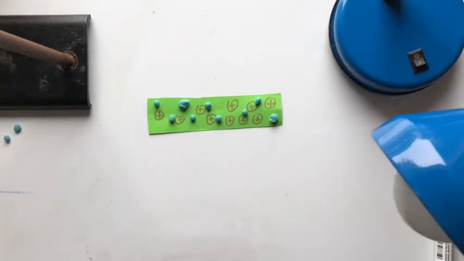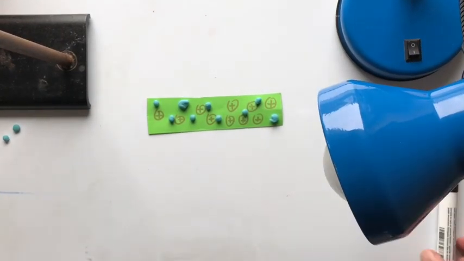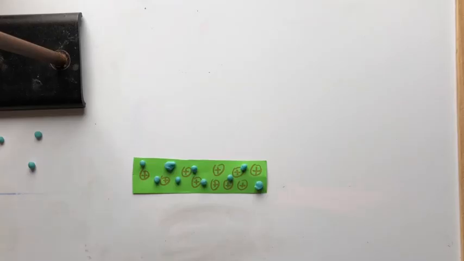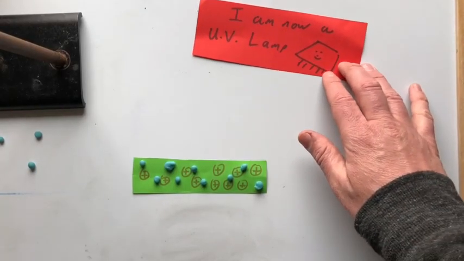And let's say I was to shine a visible light lamp on it. Now, I could do this for ages and nothing would happen. No electrons would get lost just from visible light, because the visible light coming from this lamp here would be a mixture of all different frequencies, but there wouldn't be any UV. So we can remedy that by using our highly technical UV lamp.